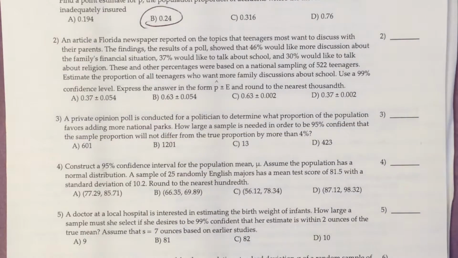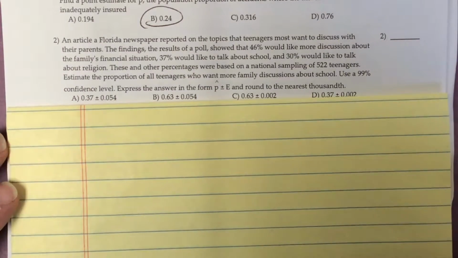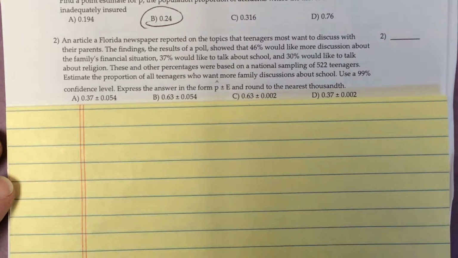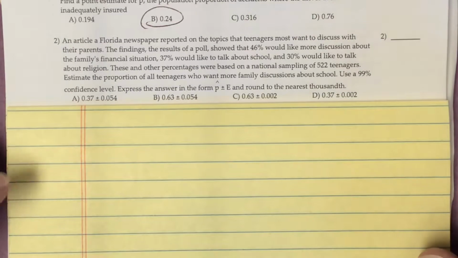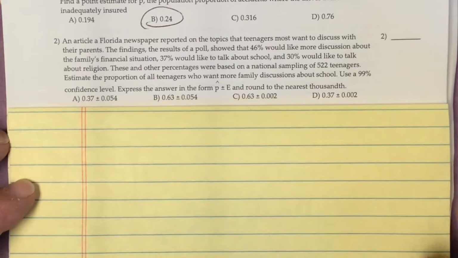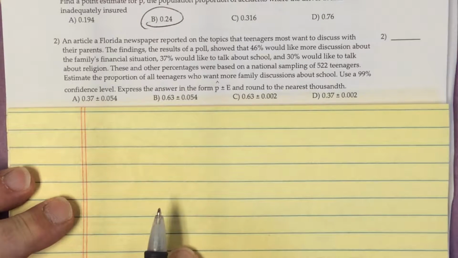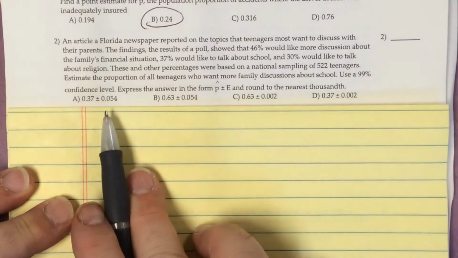Question 22. An article in a Florida newspaper reported the topics that teenagers most wanted to discuss with their parents. The results of a poll show that 46% would like more discussions about the family's financial situation, 37% would like to talk about school, and 30% would like to talk about religion. These and other percentages were based on a national sampling of 522 teenagers. Estimate the proportion of all teenagers who want more family discussions about school. Use a 99% confidence level.